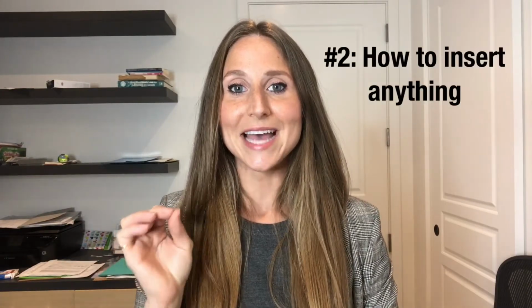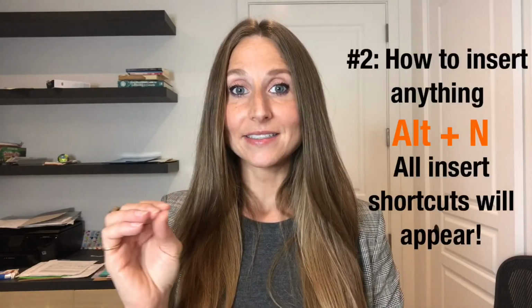How to insert anything. All you need to do is make sure that you are clicked on the appropriate cell that you want to insert in and hit Alt N together. What that does is it immediately opens the Insert tab on the ribbon, and it also gives you these extra little shortcuts literally next to every single thing that you could possibly insert into that cell. It'll show you in little gray and white squares what to click next to insert the thing that you want, whether it's a picture, a pivot table, a chart, whatever it is. It'll show you right there. You won't have to go clicking around. You'll just look, hit the button, and it'll insert it for you right away.